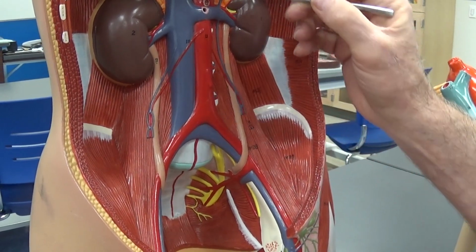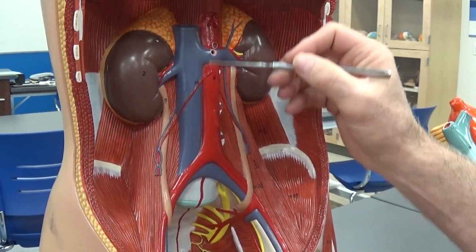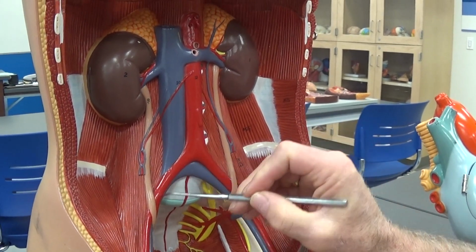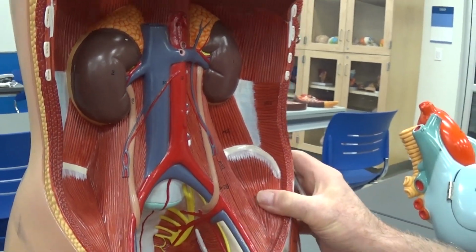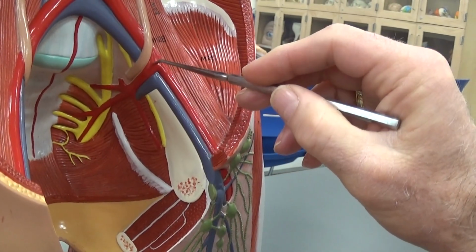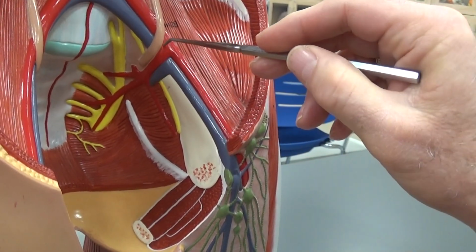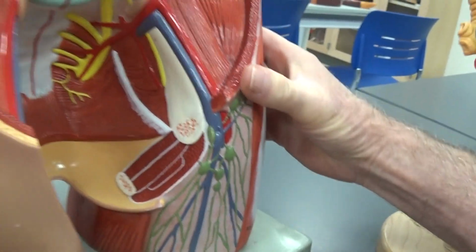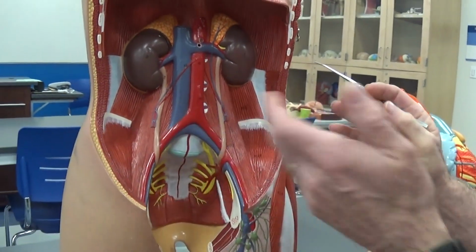And we also, of course, have the vena cava with the same branches down here. That would be the common iliac veins. And as we get down a little bit deeper, then you can see, if you can bring the camera in there just a little bit, you can see the internal iliac and external iliac, which then continues down and becomes the femoral artery. We can see the muscles in here as well.